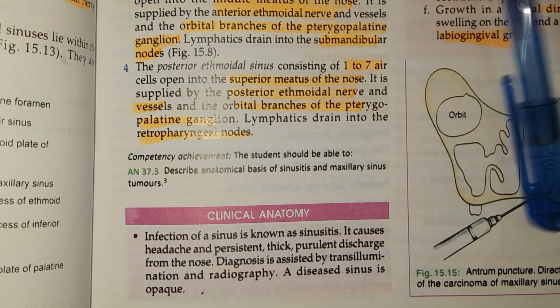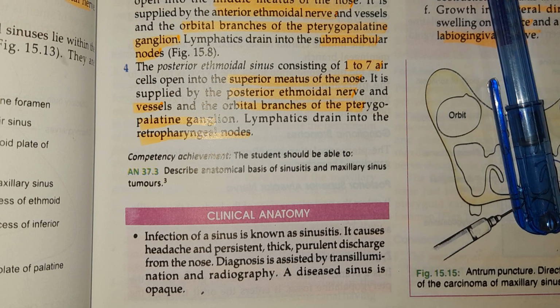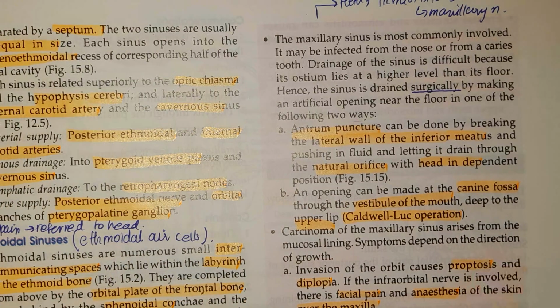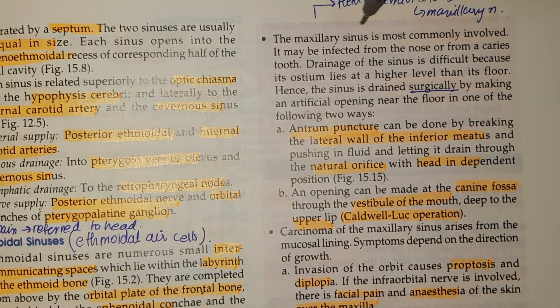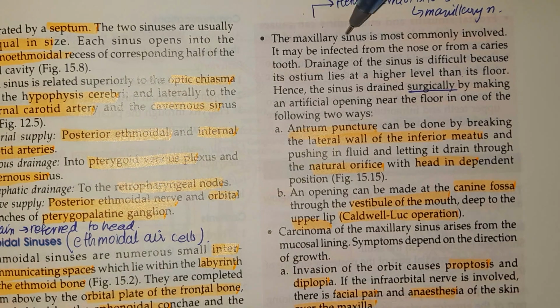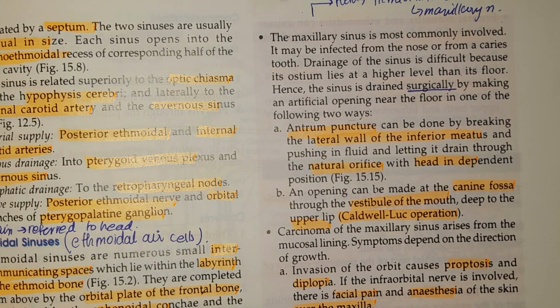simple diagnosis is that you ask the patient to bend their head, and as a result of bending, if they have pain in their head or headache, that is because of the inflammation of sinuses or sinusitis. Since we studied the maxillary sinus right now, we will discuss the maxillary sinus, which is the most commonly inflamed sinus, and due to its inflammation, what will happen?